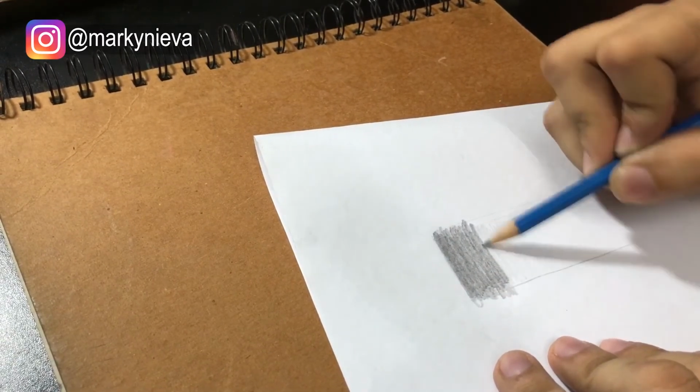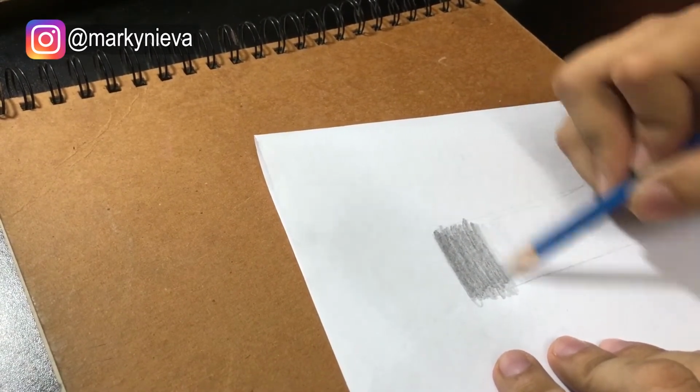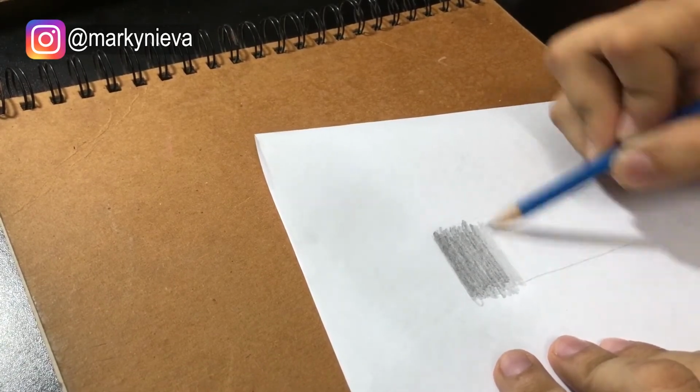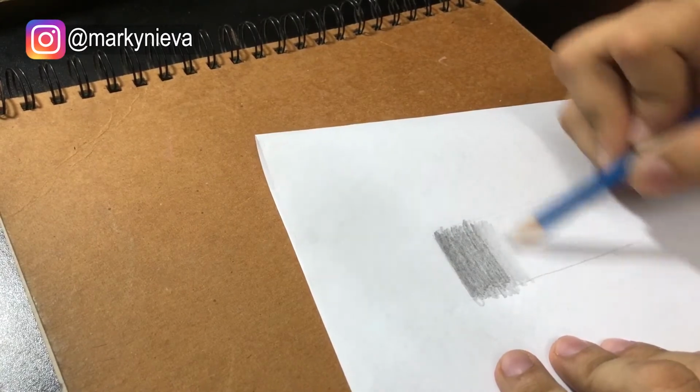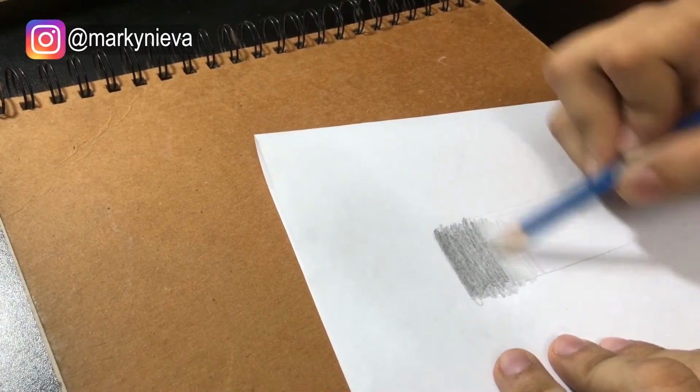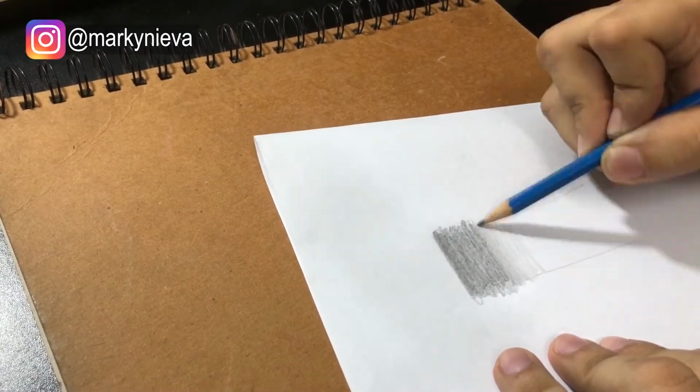So, gradually, babawasan mo yung pressure sa hand mo pag nasa lighter value ka na. Makokontrol mo yung pressure when to apply the dark and the light. Sa ganitong exercise, mas mapapagaan yung kamay mo, lalo na sa pagsusulat.